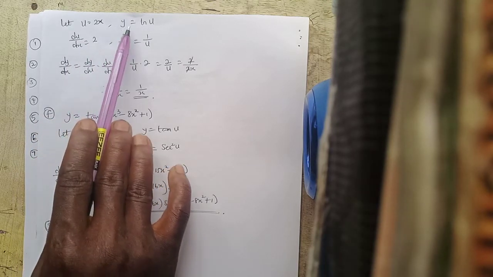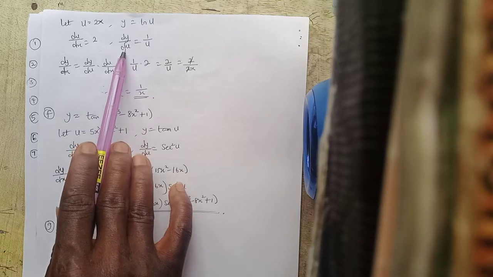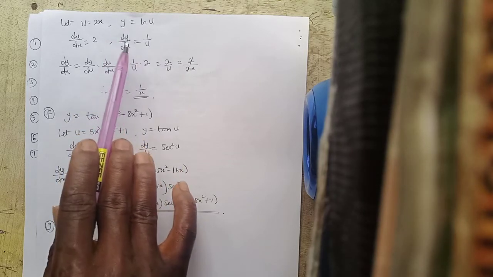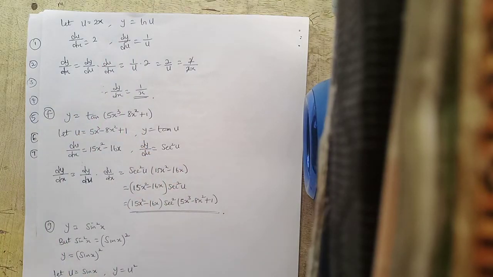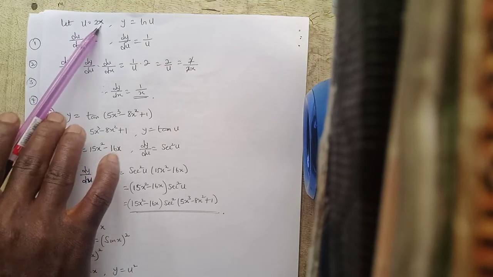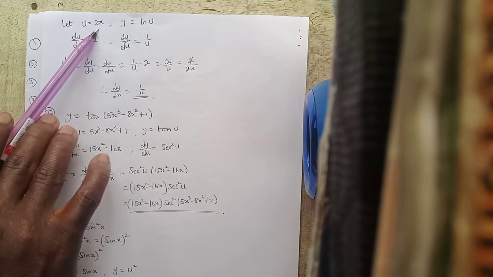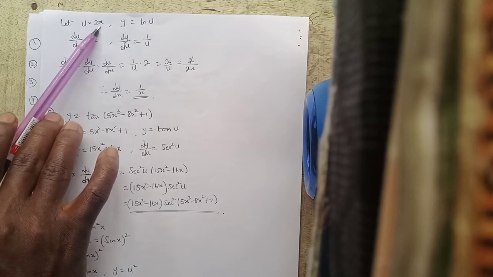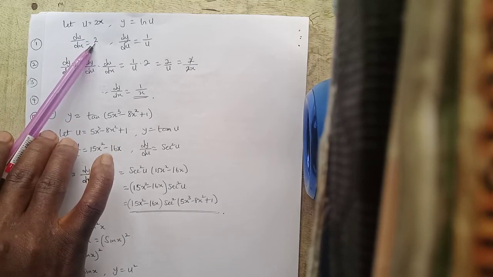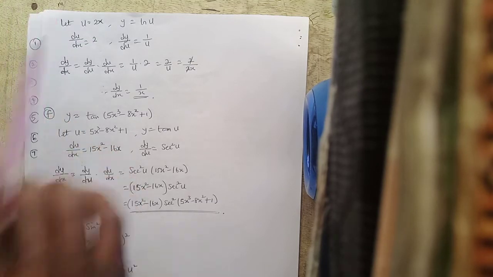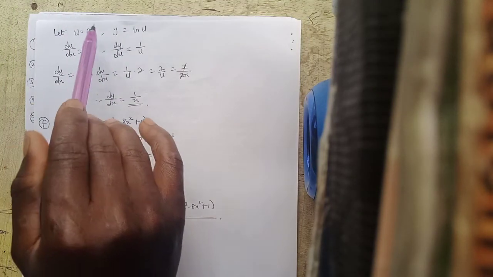And you move to the next one, you differentiate y with respect to u. And when you differentiate y with respect to u, what are we going to have? Don't forget that the differentiation of u with respect to x here, this is a polynomial function. You use the polynomial rule to differentiate it and you're going to have 2. It's very simple. You can do it yourself.